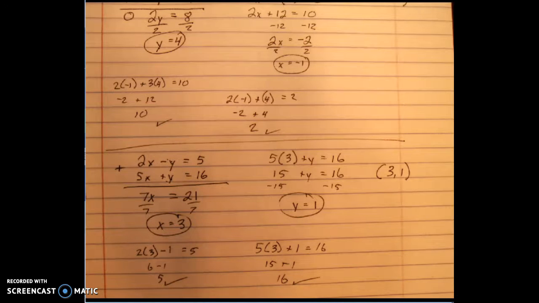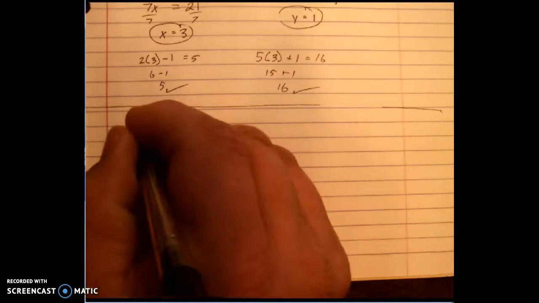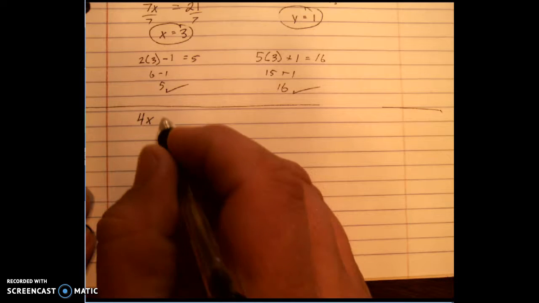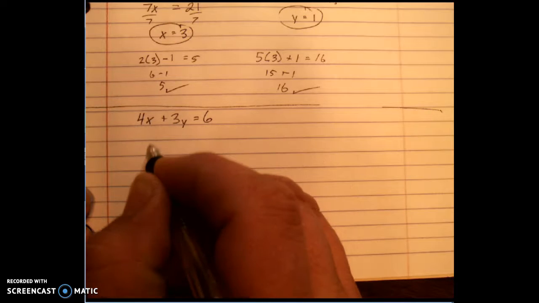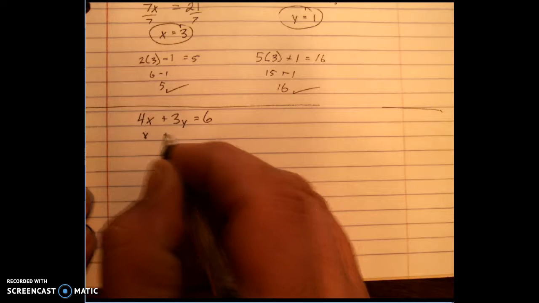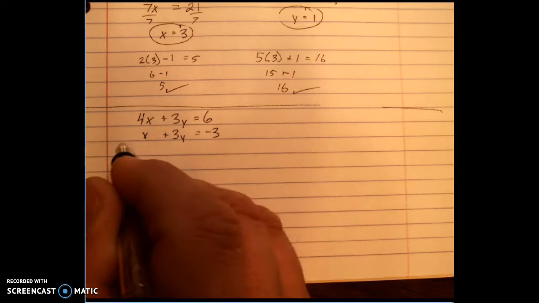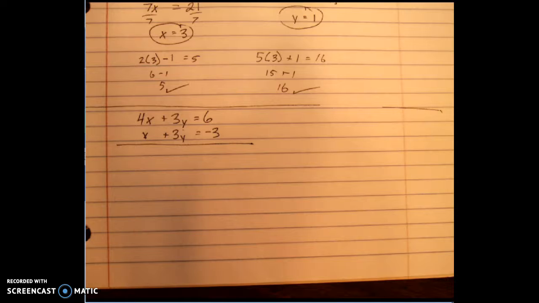One more for you to try. Here you go. 4x plus 3y equals 6. x plus 3y equals -3. Decide if you should add or subtract and solve. Pause now.